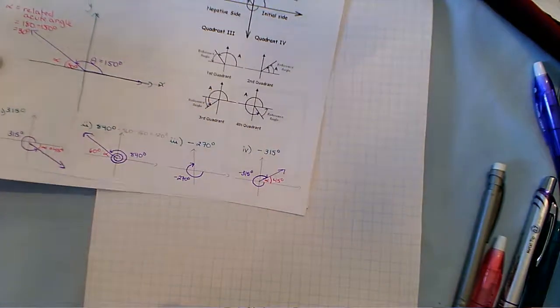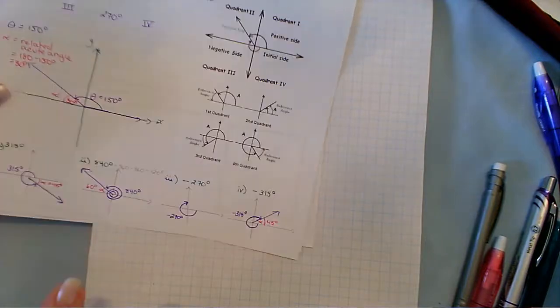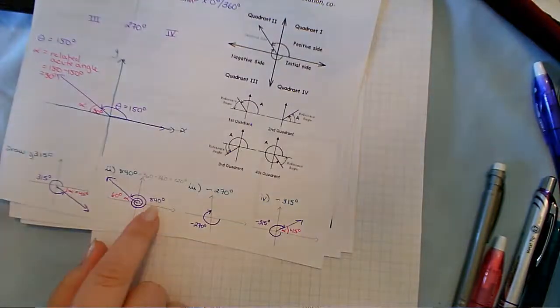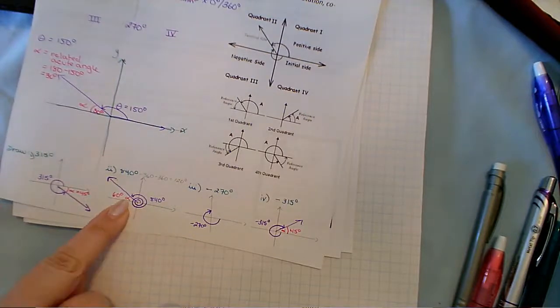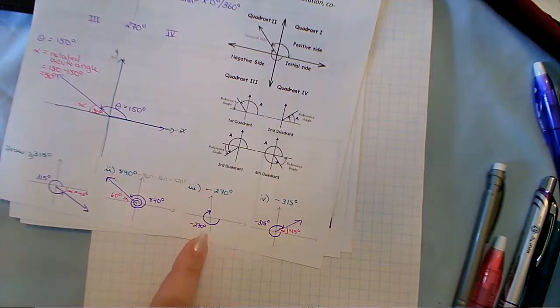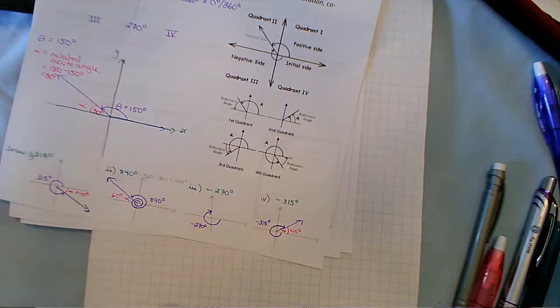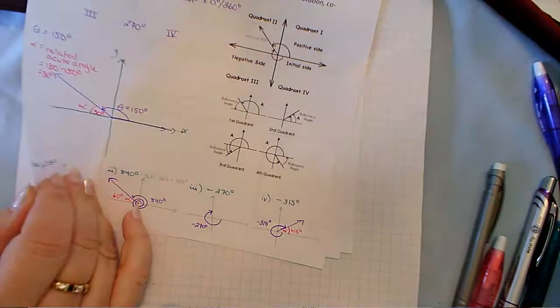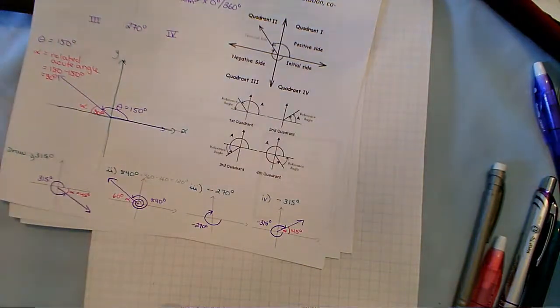All right, so that was very, very important that you're able to draw what are called angles in standard position, realizing your principal angle versus your related acute angle, positive rotation versus negative rotation, and how to label the diagrams properly. All right, so we're going to move on to page 2 of the lesson in part 2 of this video.